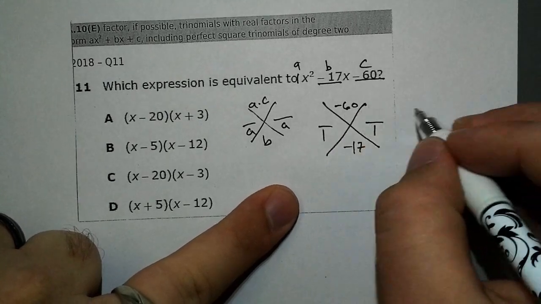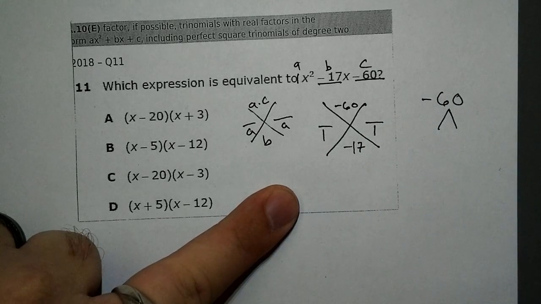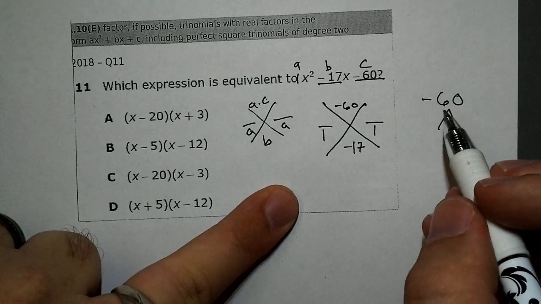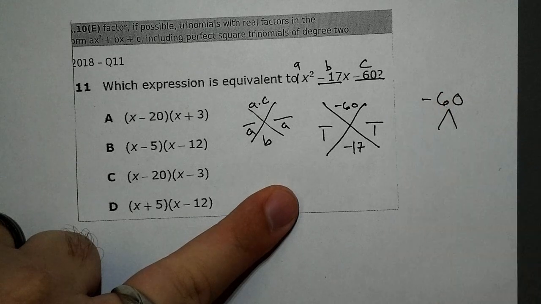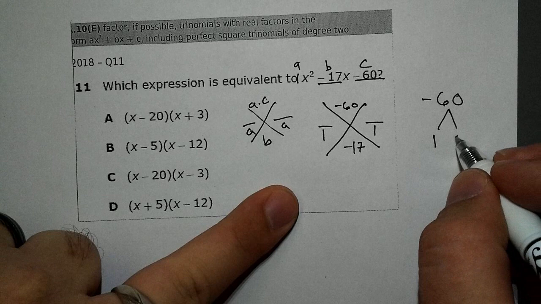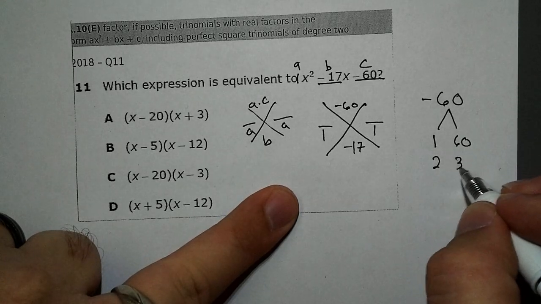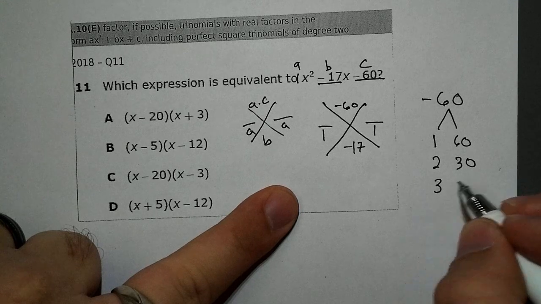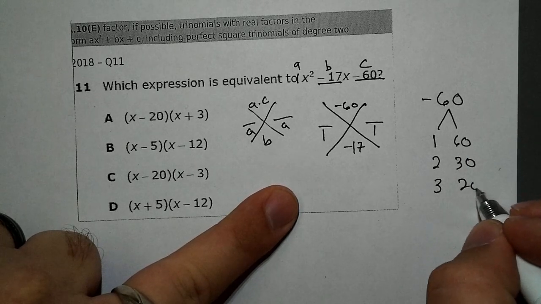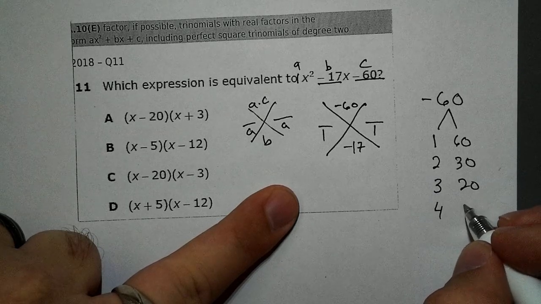I've got to now take this a times c, which is negative 60, and I'm going to factor it out. Remember, when you factor, just factor out the numbers. Imagine it's positive first, and we'll put in the negatives at the end. So divide it by 1. 60 divided by 1 is 60. Divided by 2, 60 divided by 2 is 30. Divided by 3, 60 divided by 3 is 20. Divided by 4, 60 divided by 4 is 15.